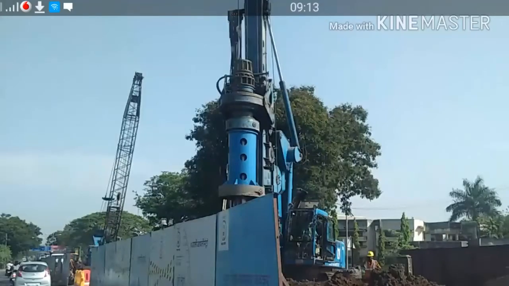If you see piling equipment, there will be a tripod, or there could be a drilling rig on that site. So what is a pile? A pile is a cylindrical hole made in the ground, and in that we put a reinforcement cage, then we cast the concrete, and it becomes a pile.